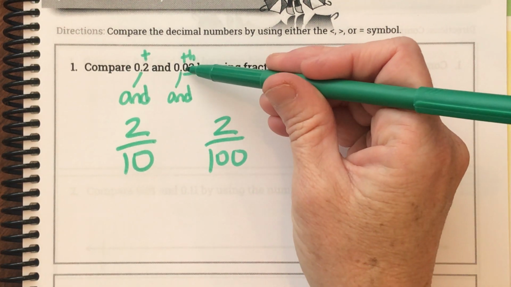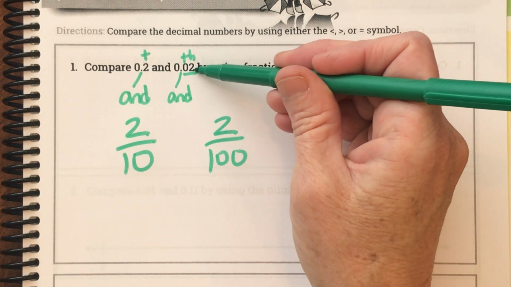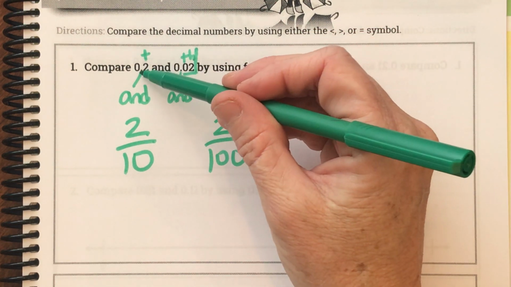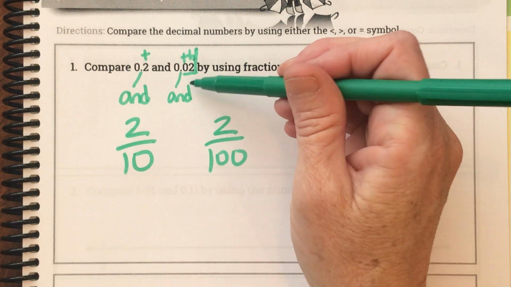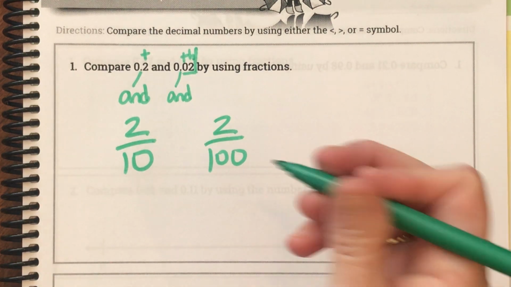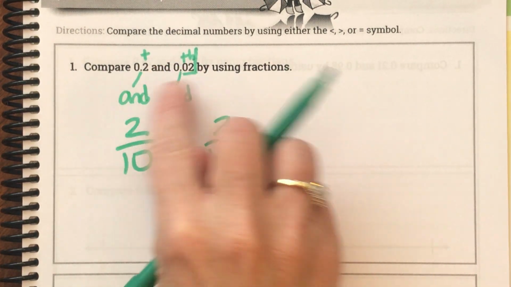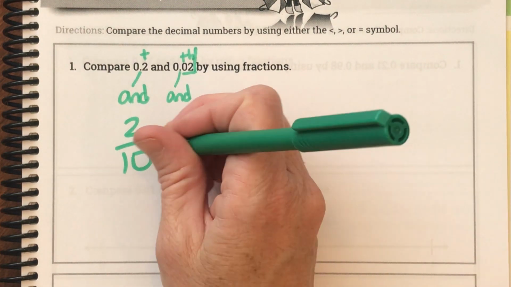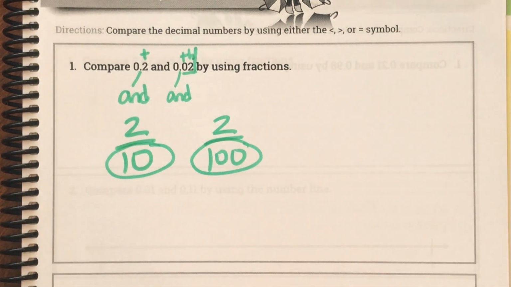Do you see how they tricked us there? It's still 2, but what's my last place value? Hundredths. So this is 2 tenths, and this is 2 hundredths. Okay, it's really important that we caught that because they trick us. Our eyes sometimes just get tricked and we think they're the same. Okay, so I look at my denominators and I notice they're different, so I can't compare them.